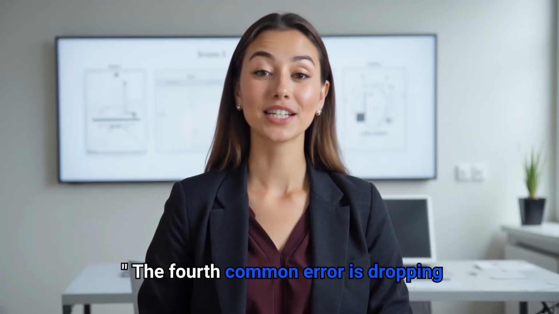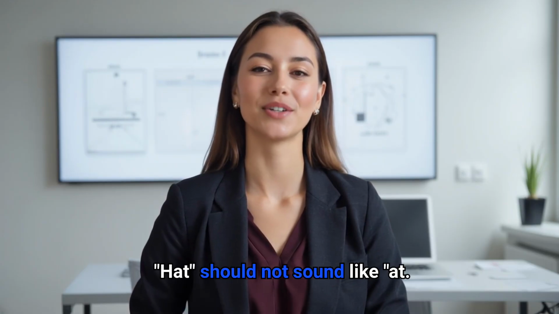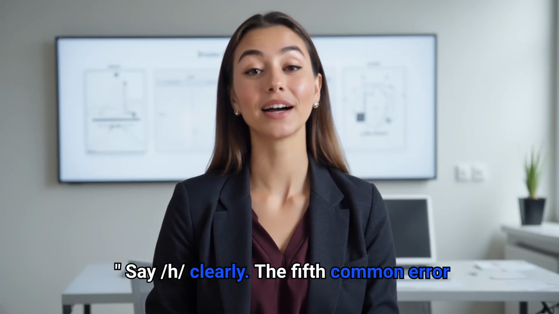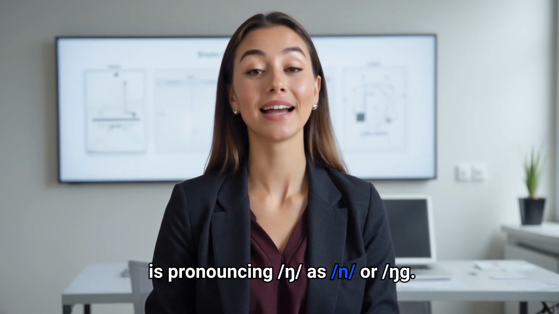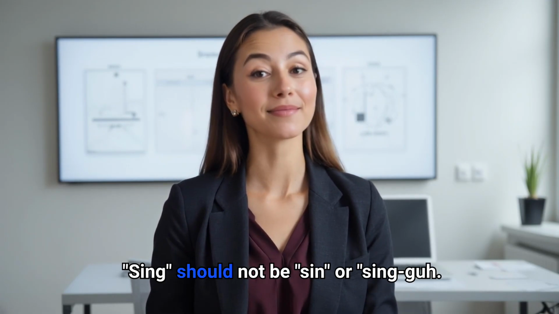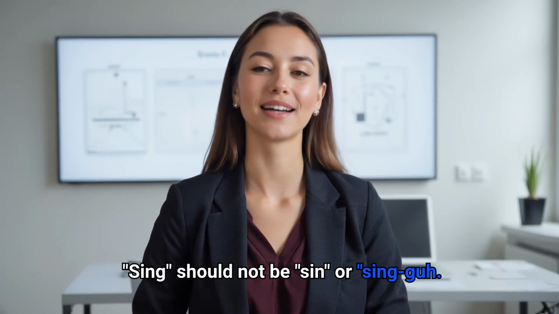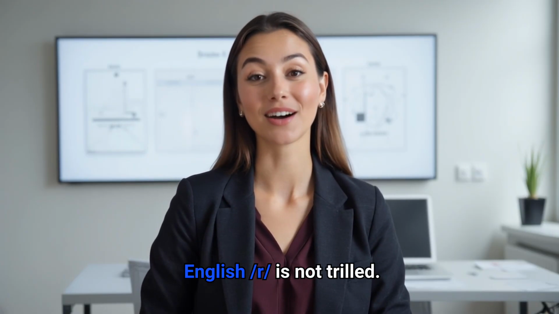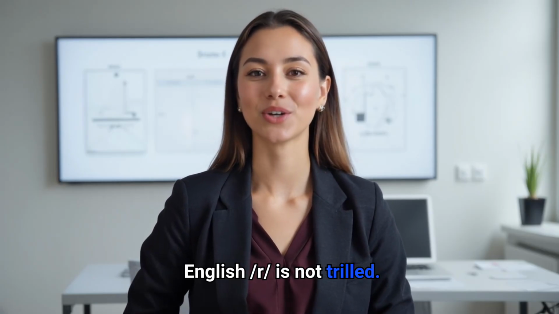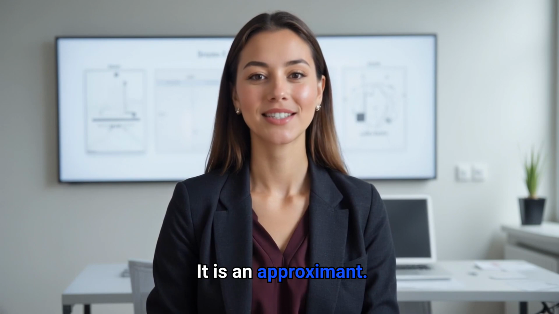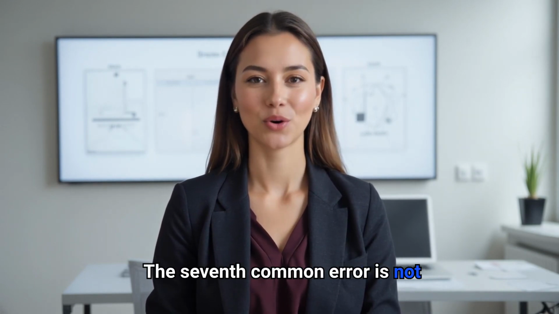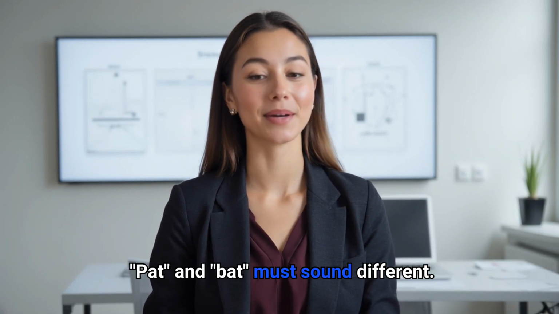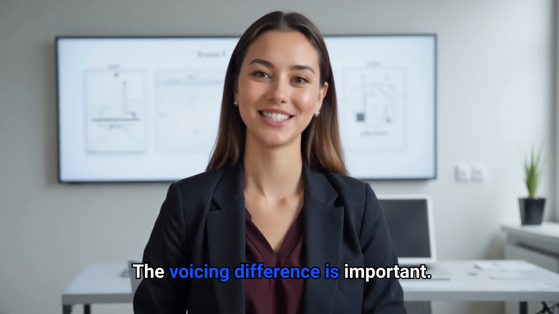The fourth common error is dropping h. Hat should not sound like at. Say h clearly. The fifth common error is pronouncing ing as n or ing-g. Sing should not be sin or sing-g. The sixth common error is trilling r. English r is not trilled. It is an approximant. The seventh common error is not distinguishing voiced and voiceless pairs. Pat and bat must sound different. The voicing difference is important.